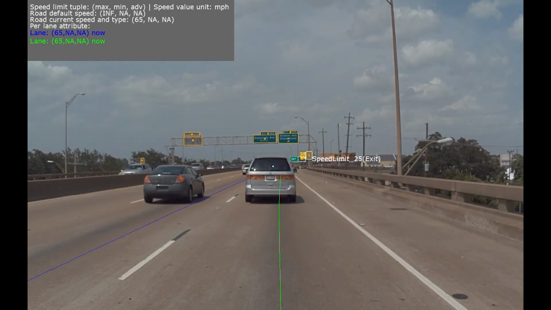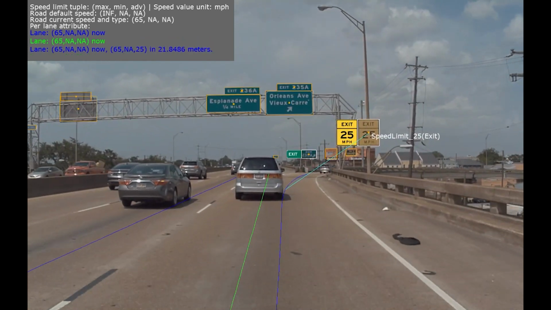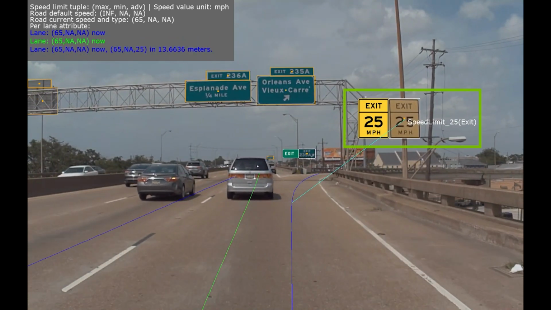And here our live perception SAS is performing sign to path association on a US highway, and it correctly understands that the 25 miles per hour explicit speed limit applies to just the exit lane.